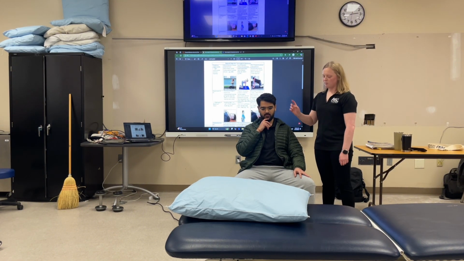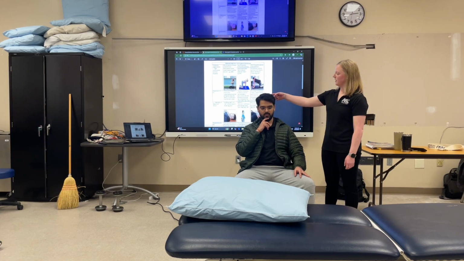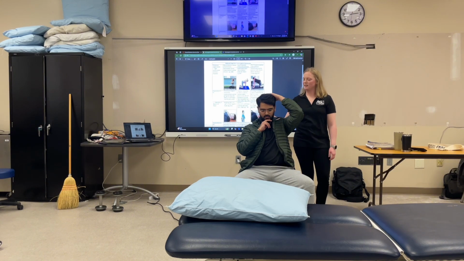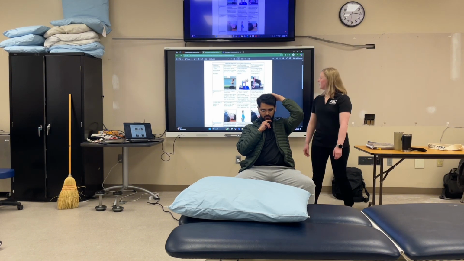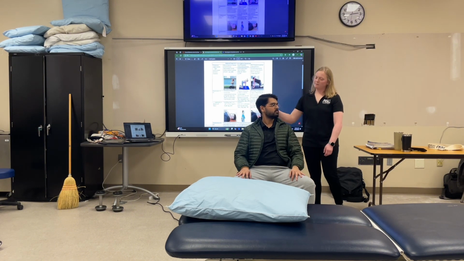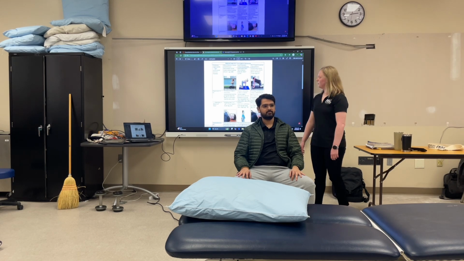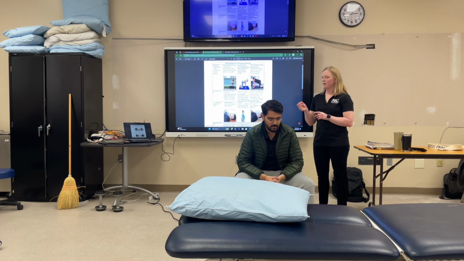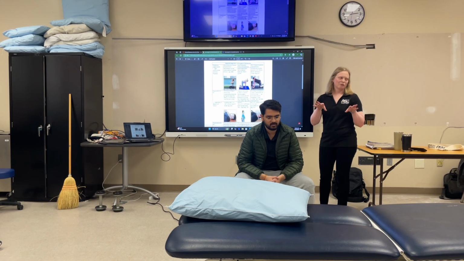And if you want to make it more, they could put their other hand on the back of their head and pull forward. And they should feel it in the posterior neck. They can hold that for like 10 seconds, 10 times.